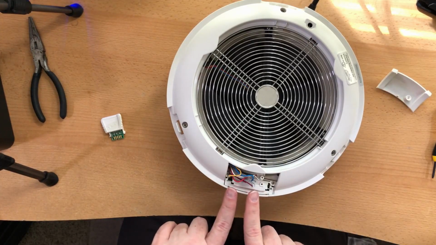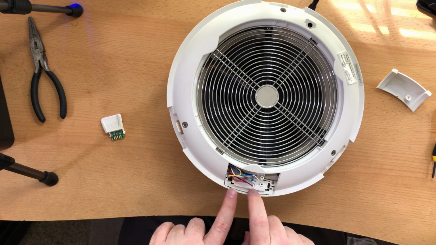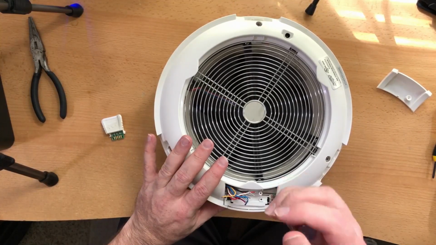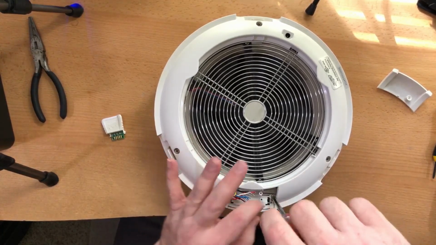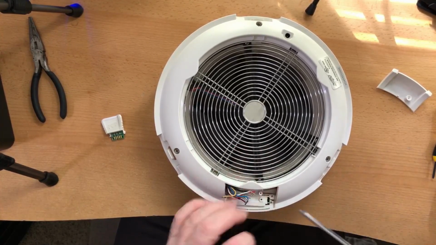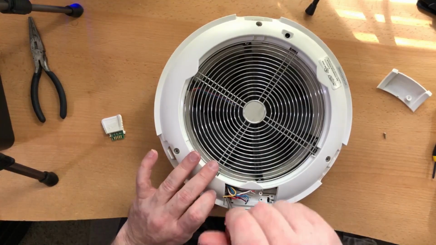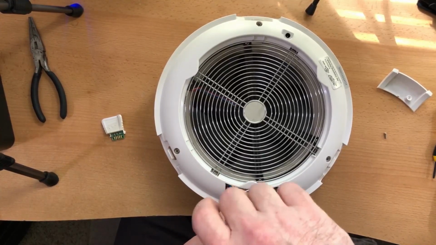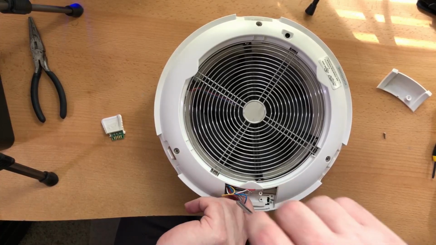Now, of course, this bundle of wires right here, I've got mine disconnected, but it's normally connected to the board that's in here. So I'm going to unscrew this here, get to the board underneath. One screw and another. Like I said, this thing is pretty simple.